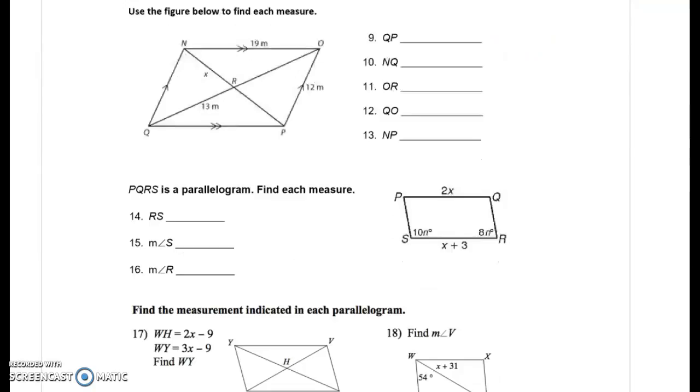Use the figure below to find each measure. We're looking for QP. QP is here, which is parallel to NO. Therefore, it is 19 meters. Let's find OR. OR is here. The rule is that the diagonals are bisected. Therefore, they're the same. Therefore, OR is 13 meters.